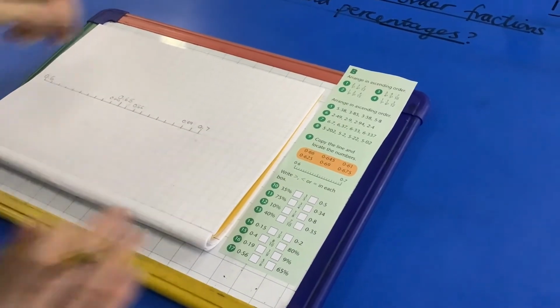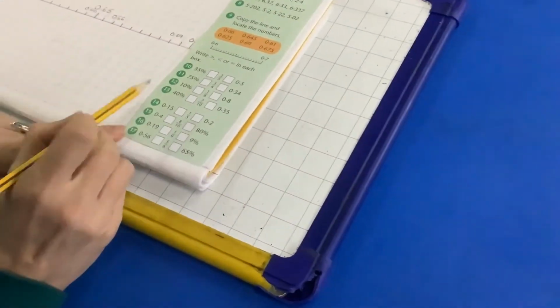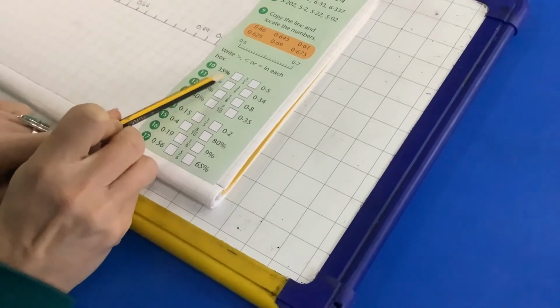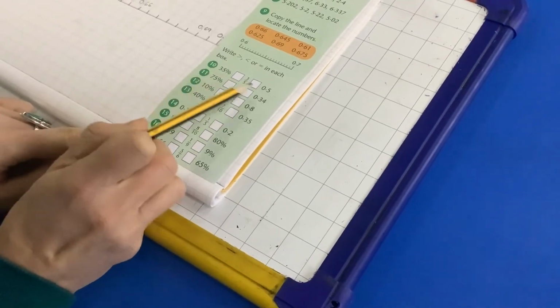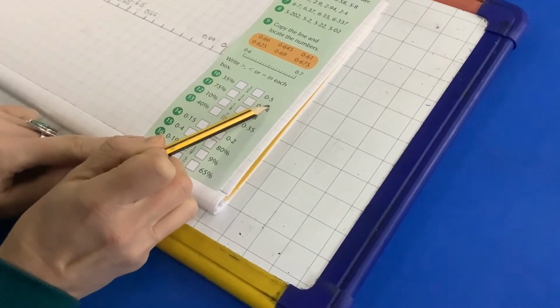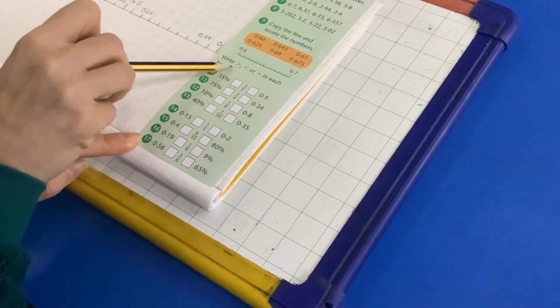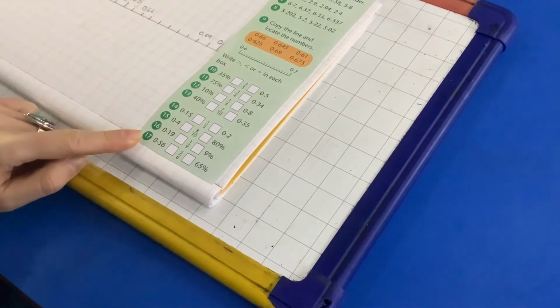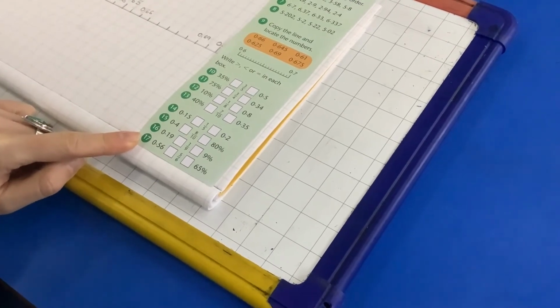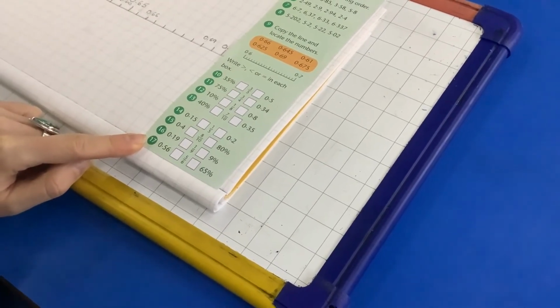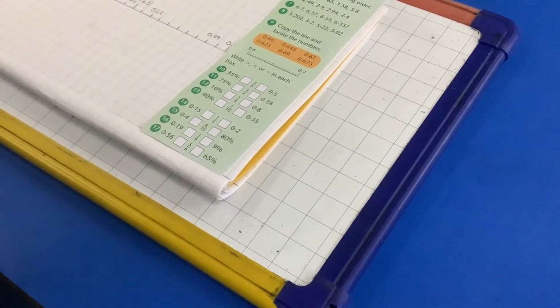Have a try, and then right at the bottom here, you've got to compare. And this is tricky because you've got to do percentages, fractions and decimals. So you might need to convert these into the same thing if you're not secure. And you've got 3 to compare, where you do crocodile eating the bigger or smaller one, or maybe sometimes it's equals. And like I said, this is the challenge. We'll put these sheets at the end of the video for you.